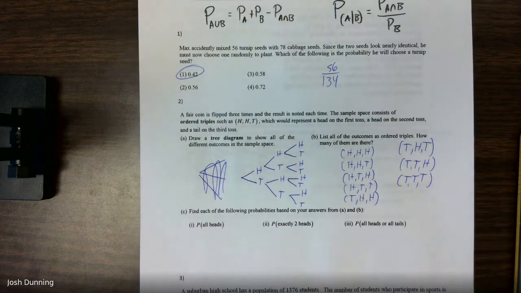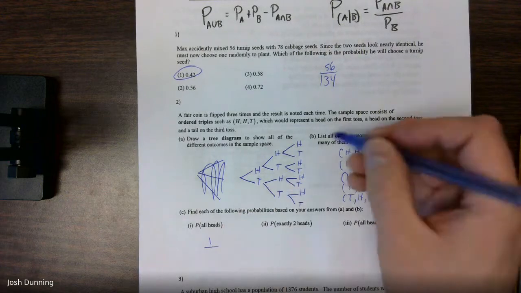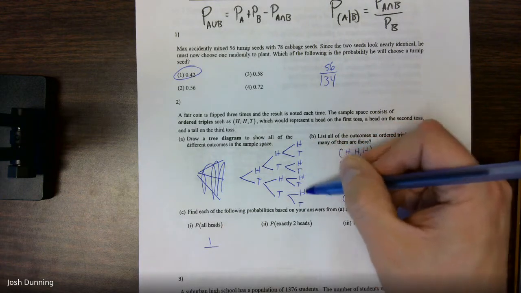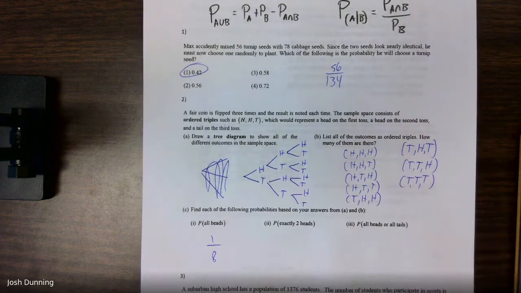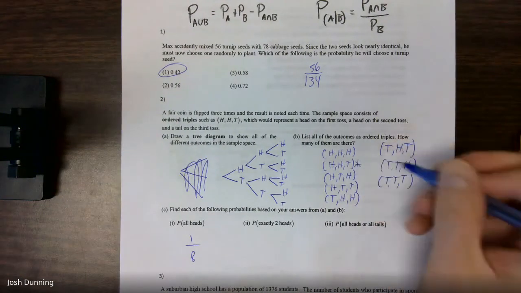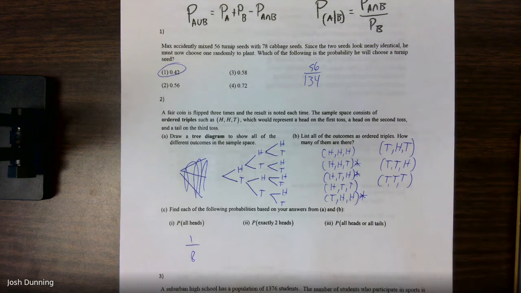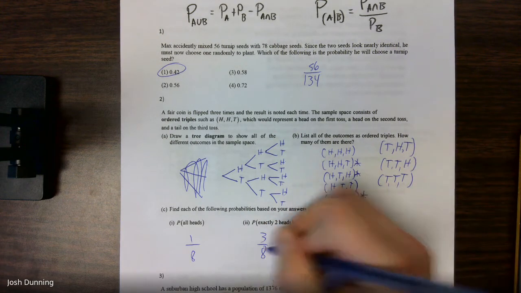All right. Probability all heads. 1 out of 1, 2, 3, 4, 5, 6, 7, 8. Exactly 2 heads. Well, there's one. There's one. There's one. And that's it. 3/8.